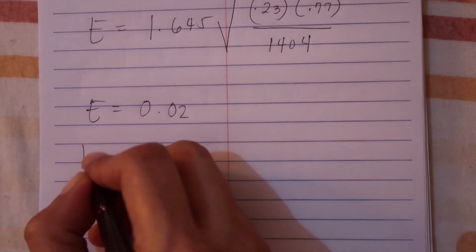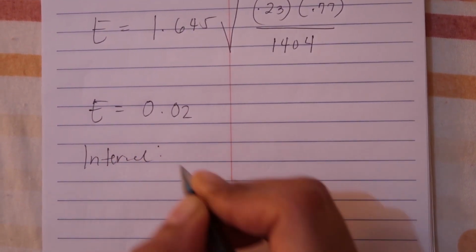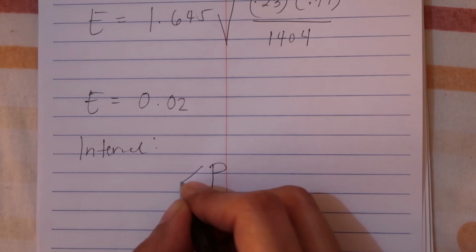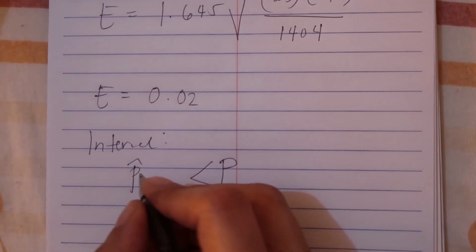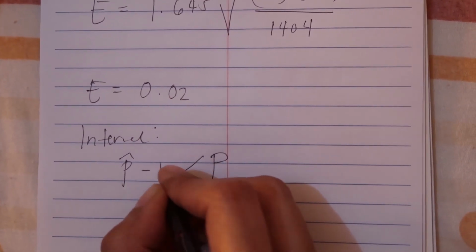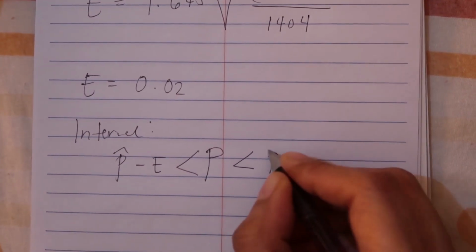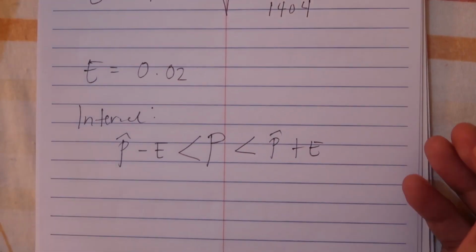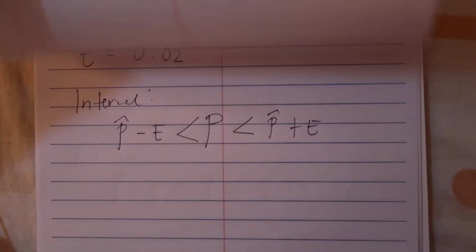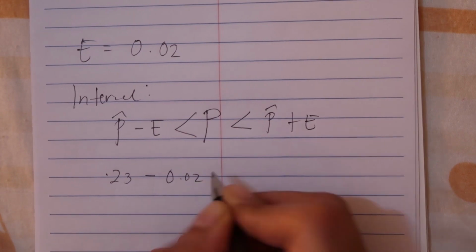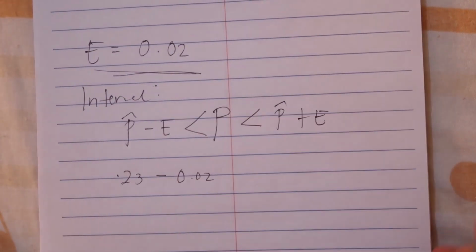Okay, so your interval will be: population proportion is greater than p hat minus margin of error, but less than p hat plus margin of error. Your p hat is 0.23, and 0.02 is your margin of error.